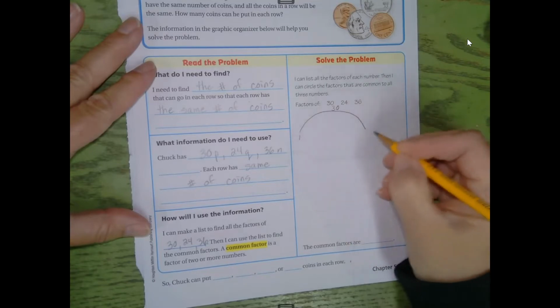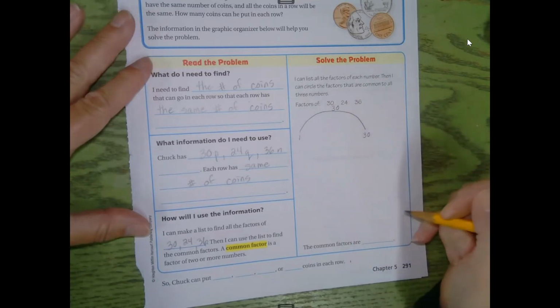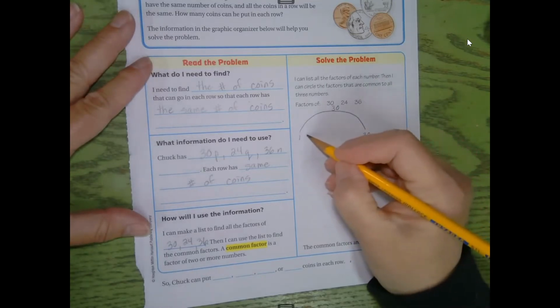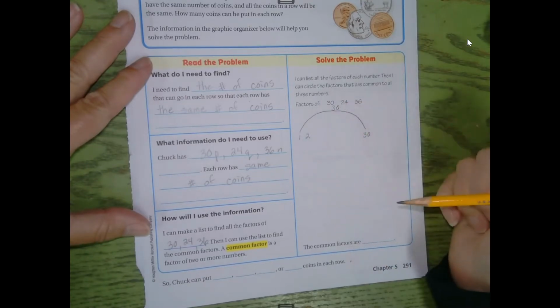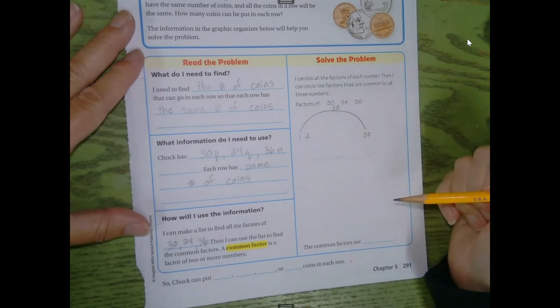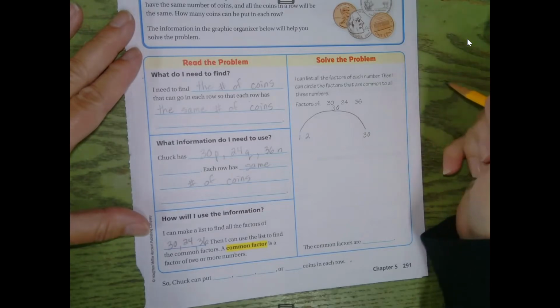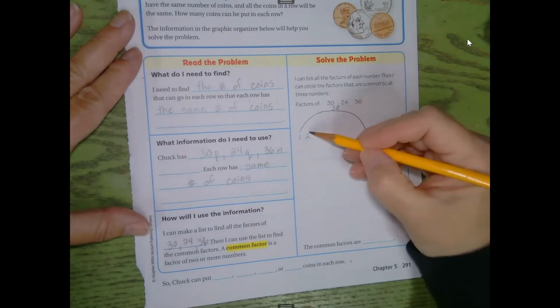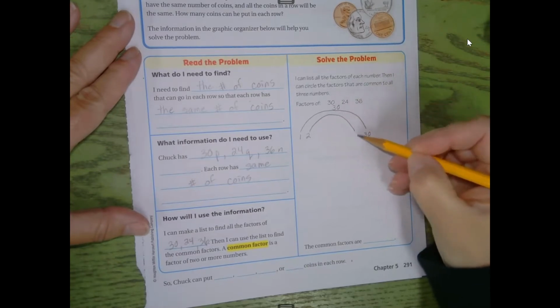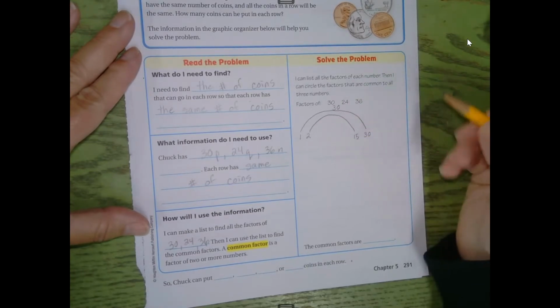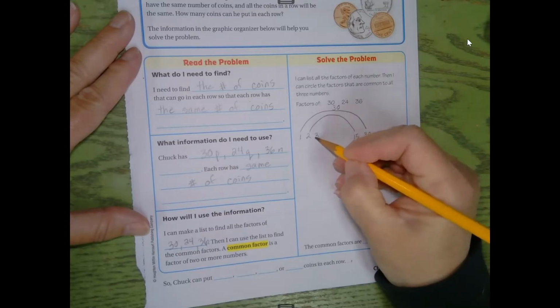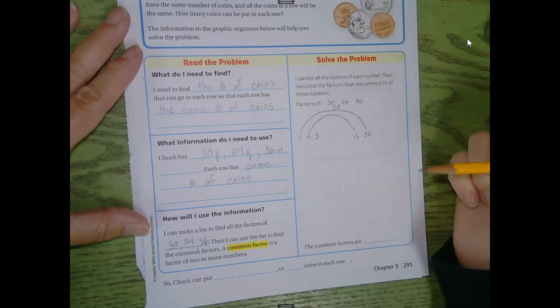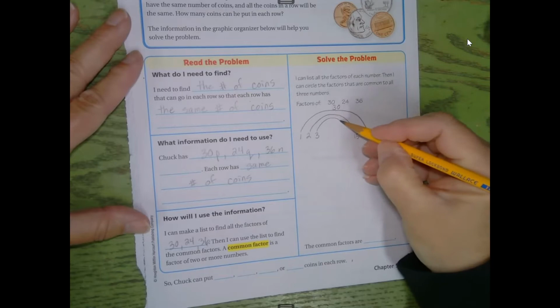We've got 1 and 30. We know that 2 can go into 30 evenly. If you don't know that off the top of your head, you can do some long division. 30 divided by 2, and you would get 15. Okay, 3 can go evenly into 30. 3 times 10.